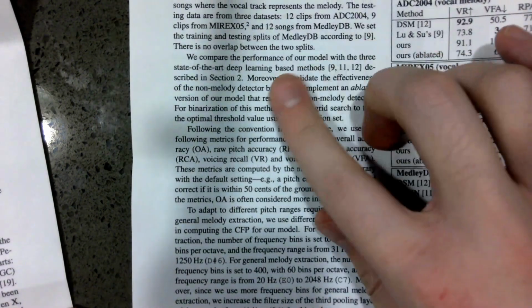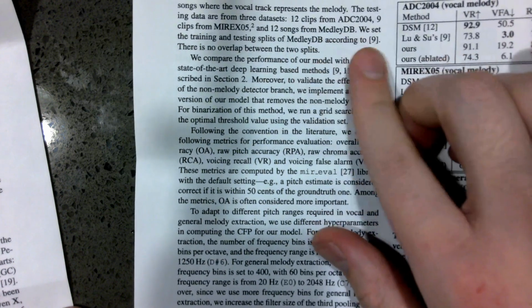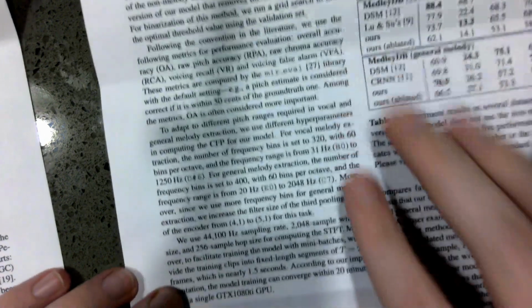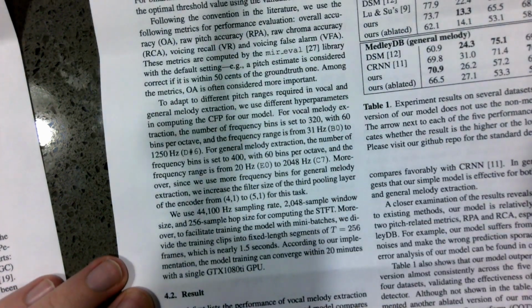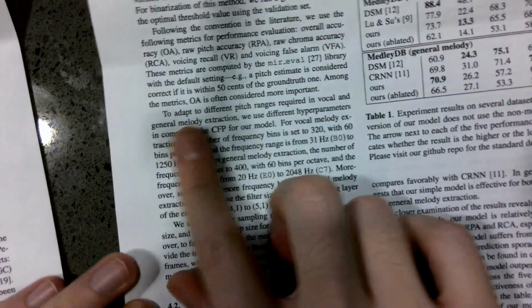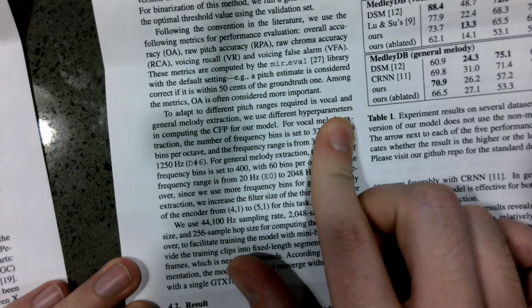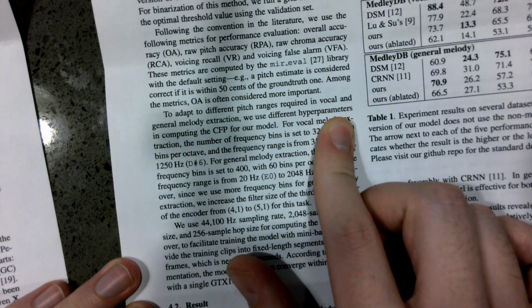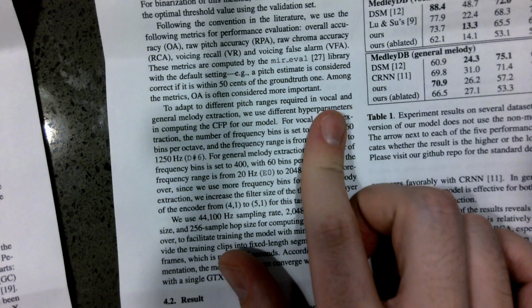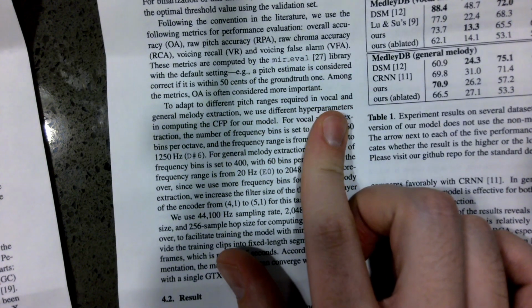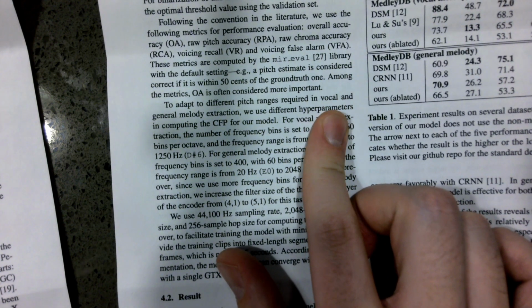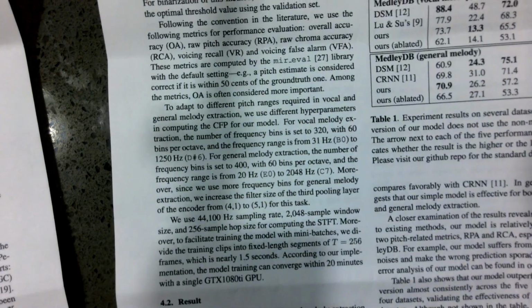Lyrics, datasets. Okay, MedleyDB. Yeah, MedleyDB is what they used for this. And then they have different pitch from. Okay. I'm not seeing it at the moment, but I remember seeing they use an Adam optimizer. So that's what they're talking about.